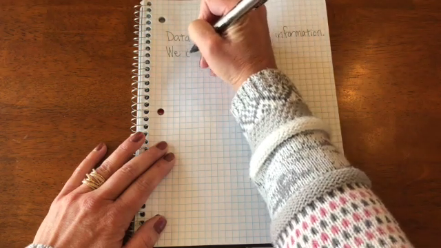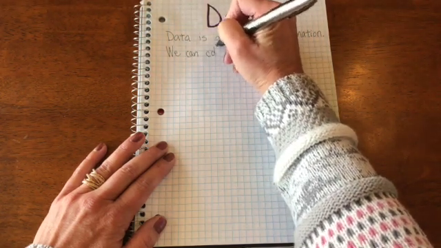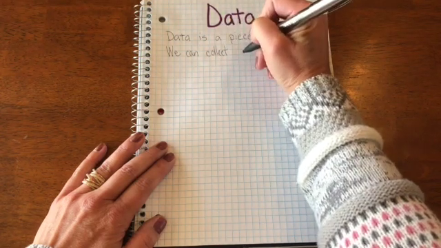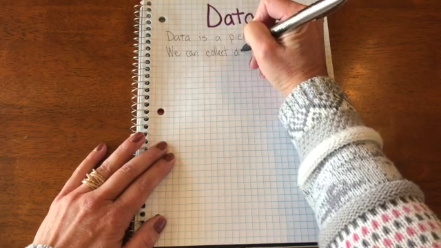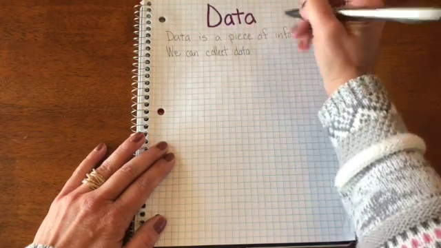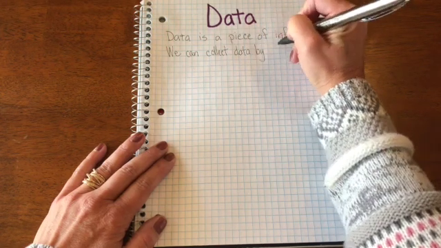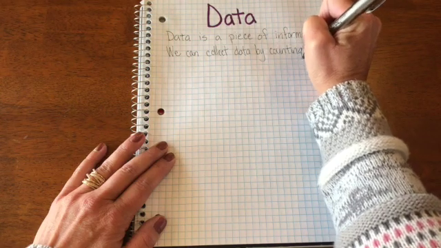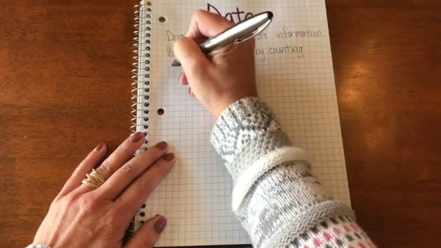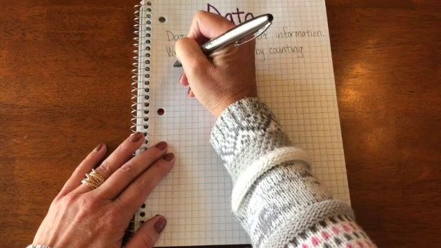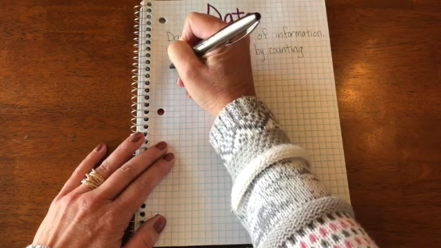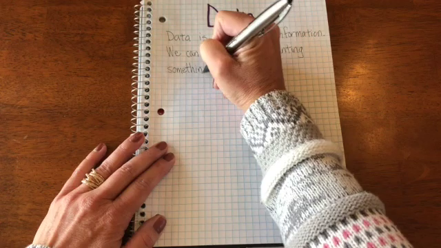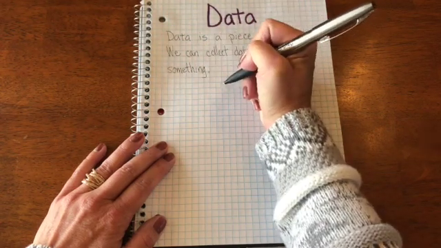We can collect data by counting something. Measuring something.